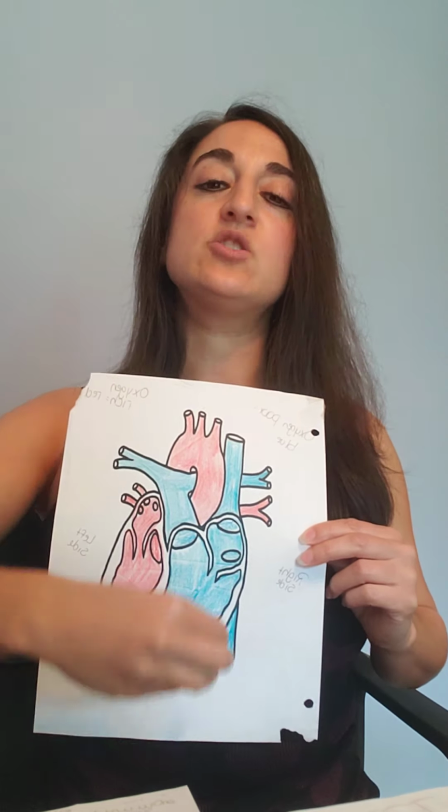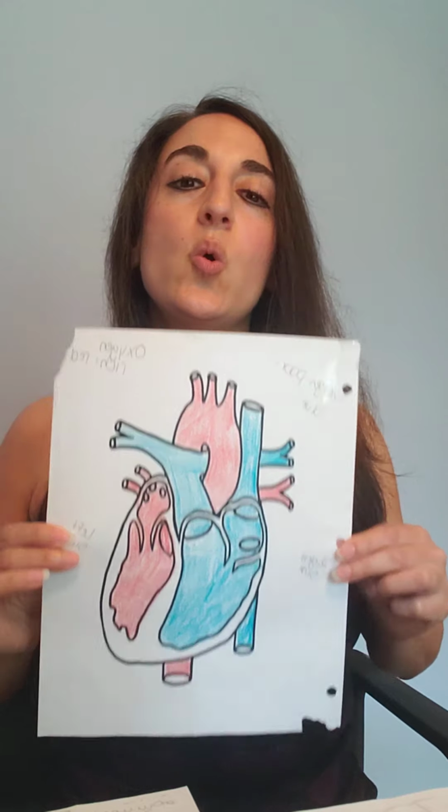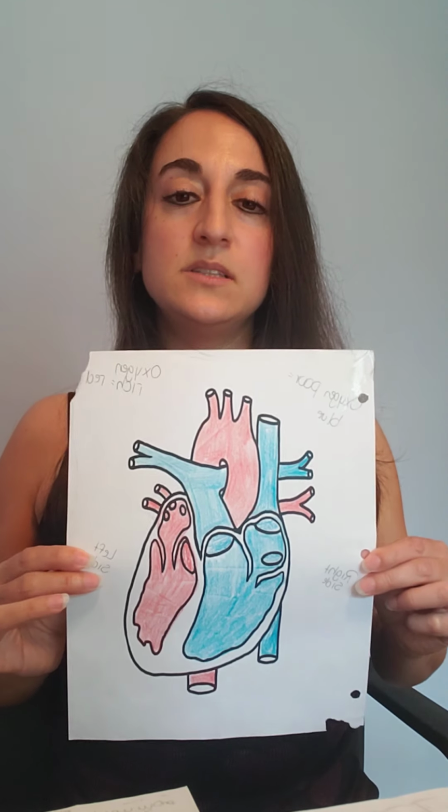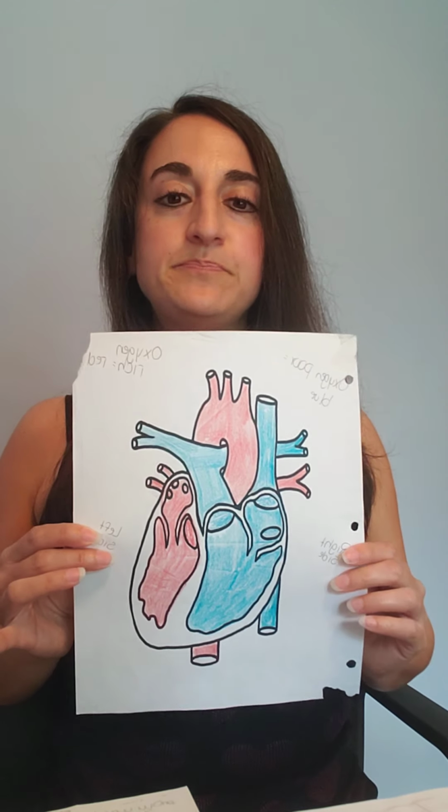Okay, let's jump over to the left side. Left atrium, we said, is collecting oxygen-rich blood. The valve opens, pumps it to the left ventricle. Again, the ventricle's job is to take the blood out of the heart. So if it's oxygen-rich, where do you think it's taking the blood? I'm going to pause and let you think about it.